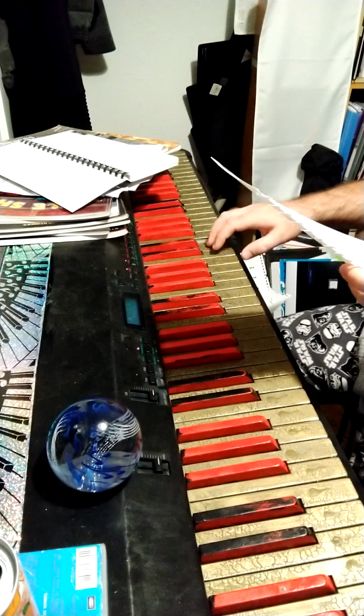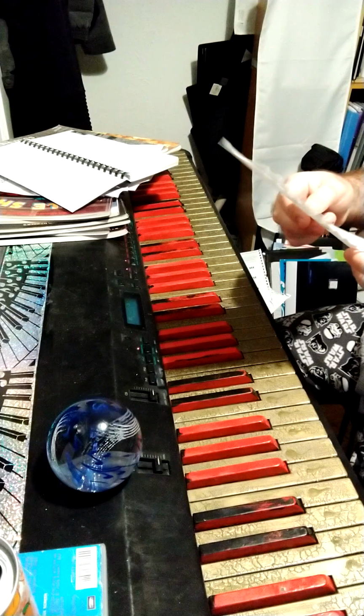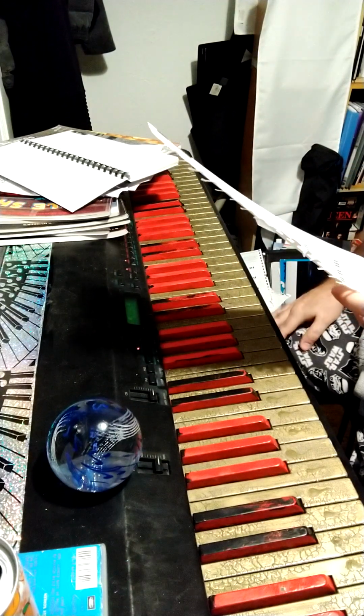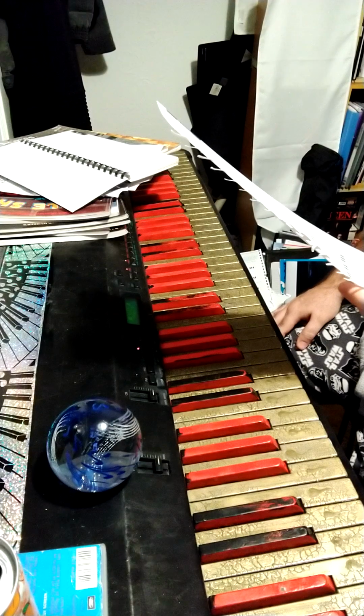E becomes D. And a double sharp alters the pitch up by 2 half steps or 1 whole step.